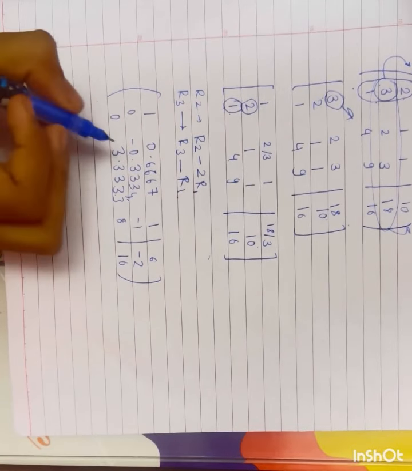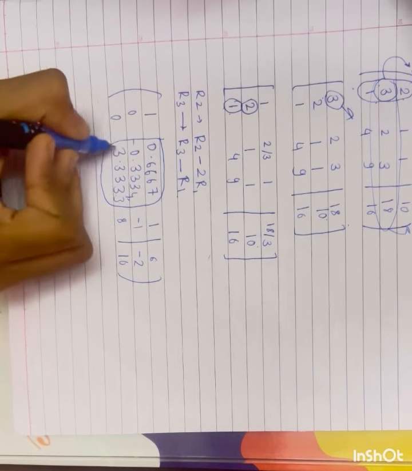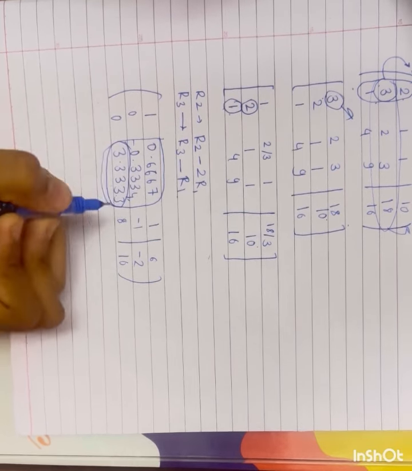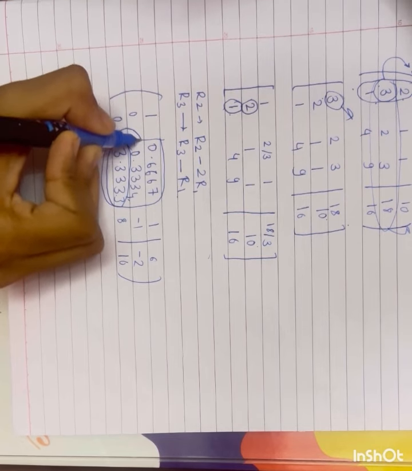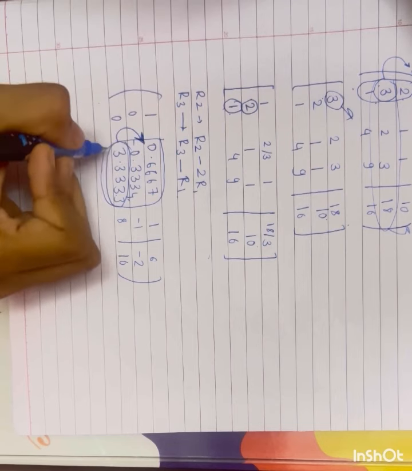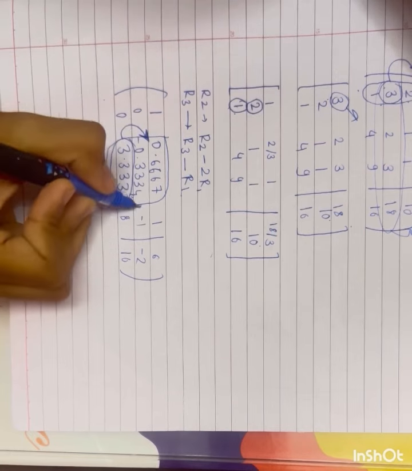So now, which is the biggest term in this second column? 3.33 is the biggest number, right? That's the biggest value. So 3.33 goes to the second pivot position. So the second pivot element will become 3.3333. So we just interchange this.